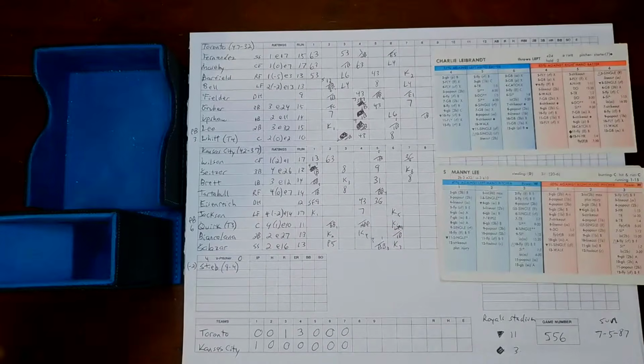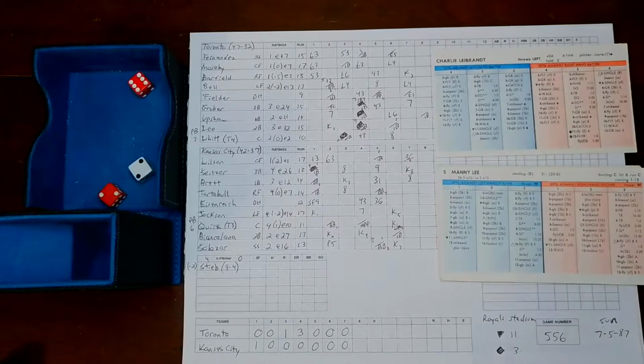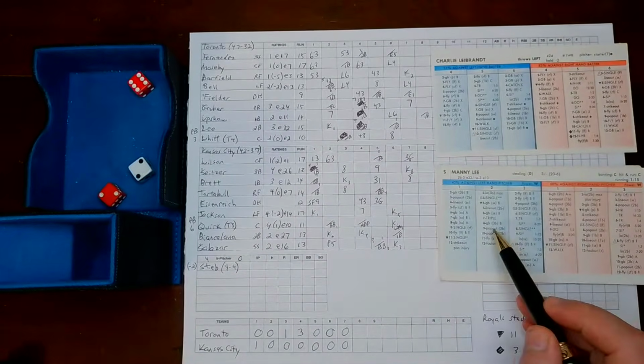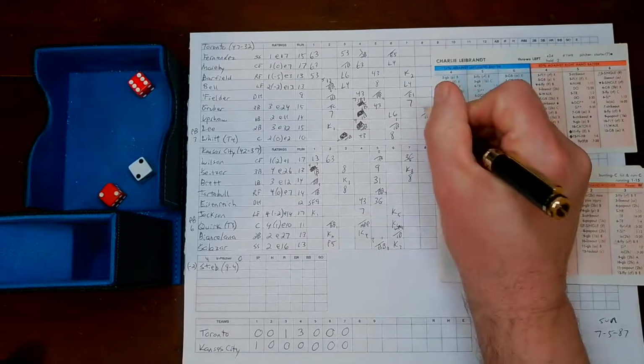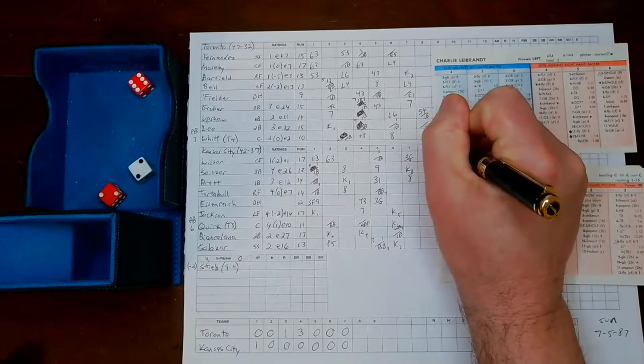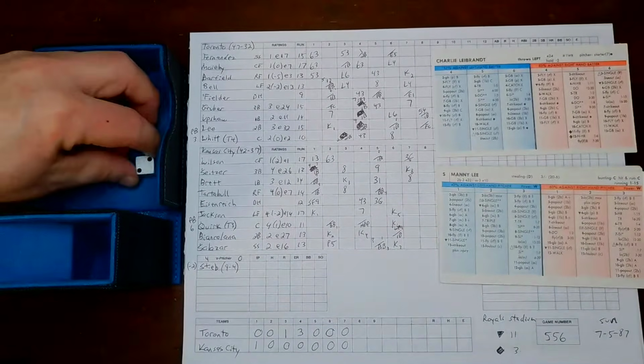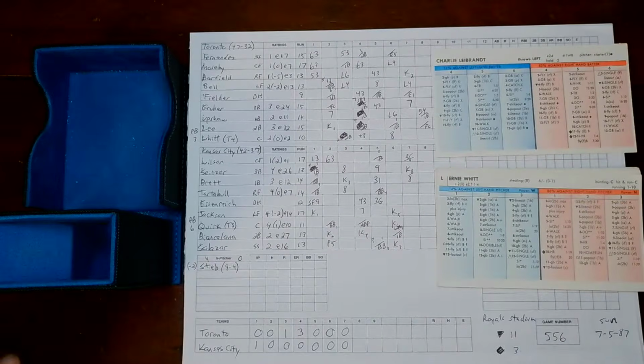Here's Manny Lee. And we get a 2-8 for Lee against the lefty, and that's a ground ball to third. Get a fielder's choice on the ground ball third base B. They get the fielder's choice, can't get the double play, but they'll take what they can get. 1 away, and that brings up Ernie Witt.